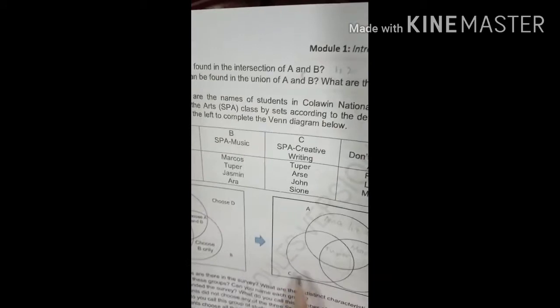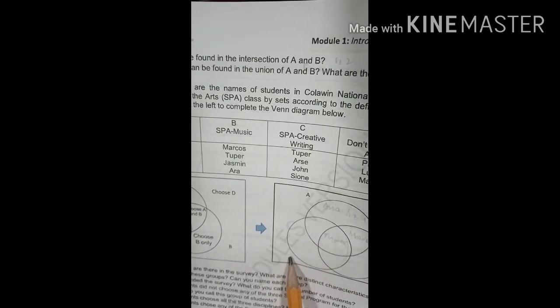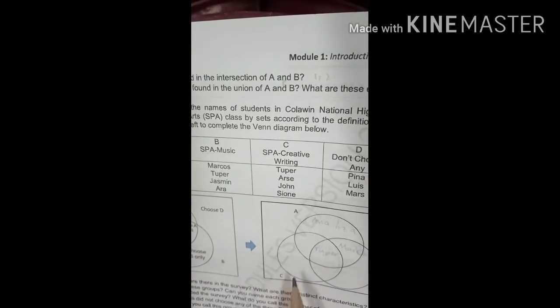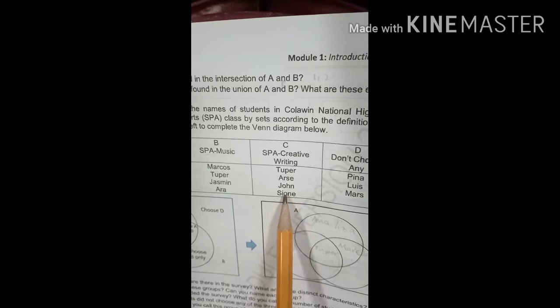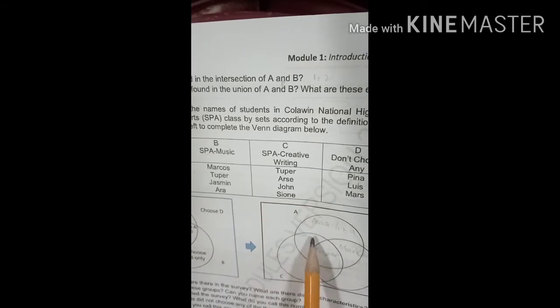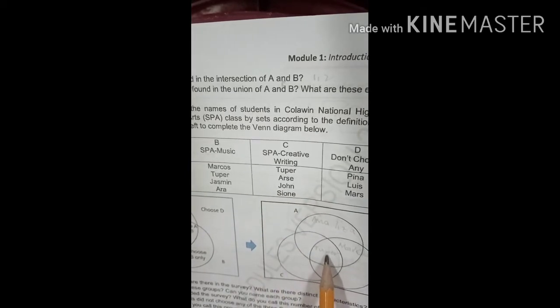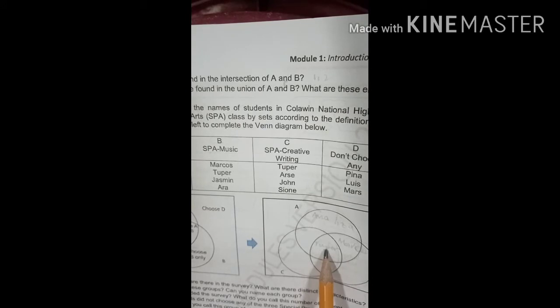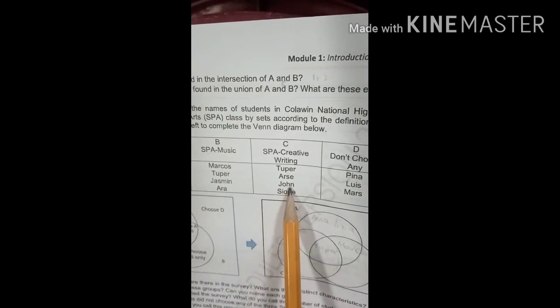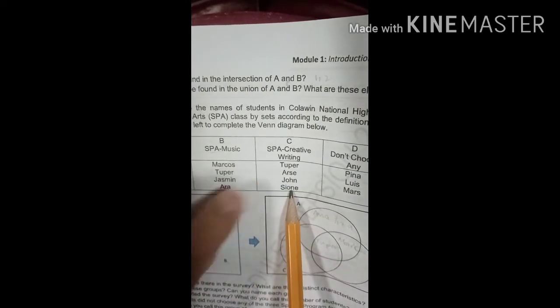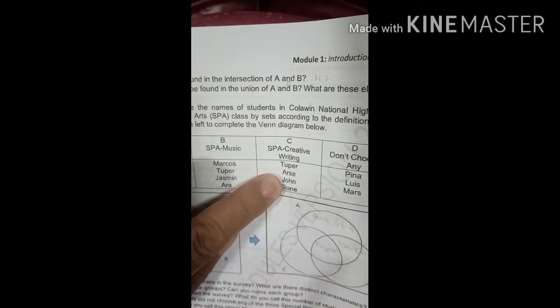Next, you need to fill in C. So C, what are the names on C? We have Tuper, RC, John, and Sion. On C, we had written already Tuper. So we need to write the other ones, which are RC, John, and Sion. So where should we write these three? Here.